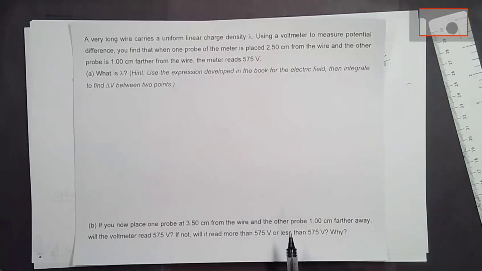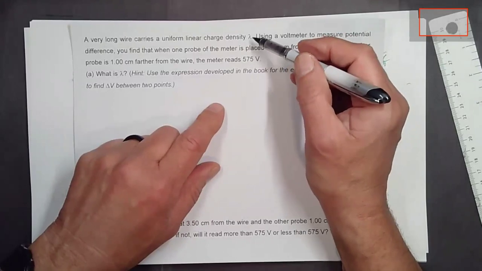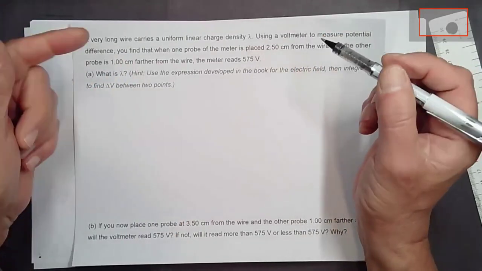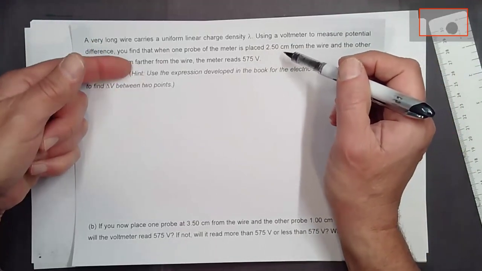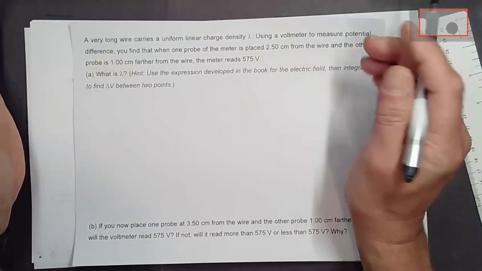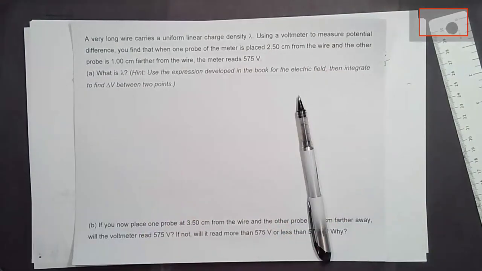Now, something they didn't tell me is if this is a positive charge density or a negative charge density. They also didn't say which probe of the meter they put closer to the wire and which they put farther away. And so we don't necessarily know from what we're given.